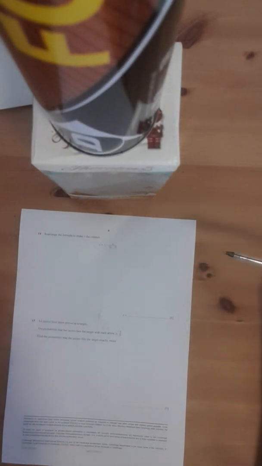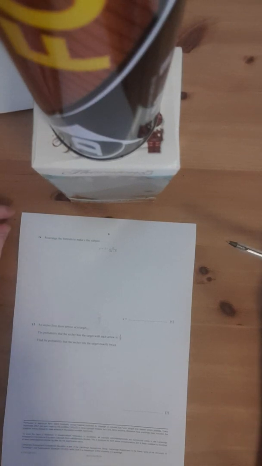Okay, moving on, we've got 2 more questions, always the trickier questions at the end, so let's keep our focus. Rearrange the formula to make x the subject. So we want to do some things to this, so we get x equals something. Usually in these questions we want to get rid of the fraction first, but we have to be a little careful in how we do that.